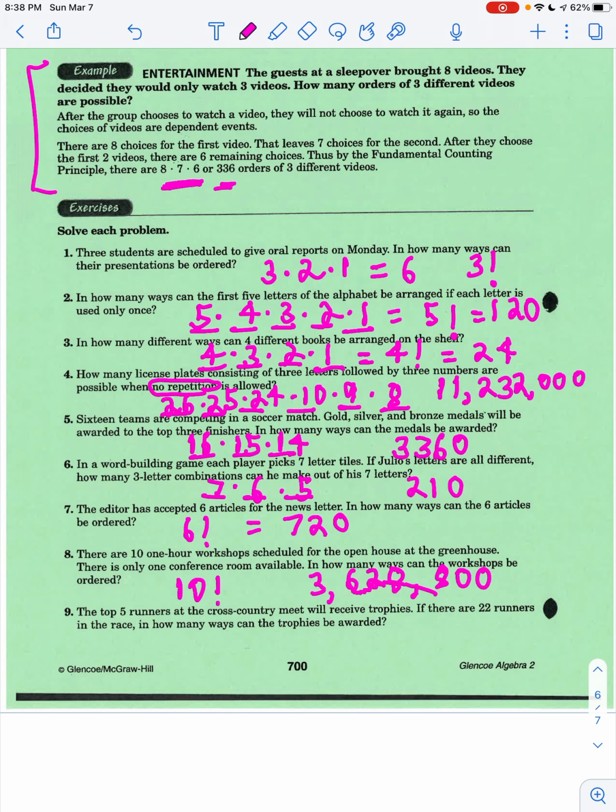Finally, the last one. The top 5 runners at the cross-country meet will receive trophies. If there are 22 runners in the race, how many ways can the trophies be awarded? So 5 places, 22 could be up for the first position, then 21, 20, 19, and 18. If you multiply that all out, that'd be 3,160,080. And we'll learn more about this as we extend upon this on Tuesday or Wednesday in class. But that is the fundamental counting principle.